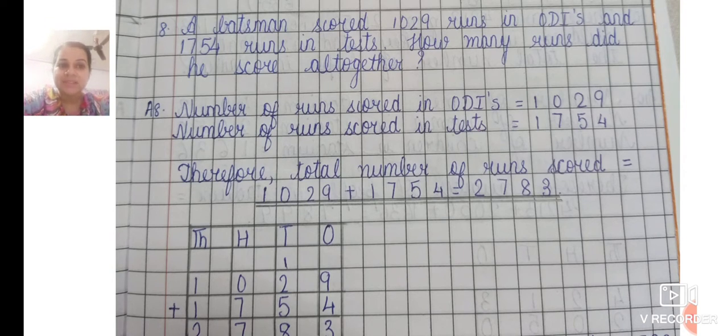So ODIs, a batsman scored 1029 runs in ODIs and 1754 runs in tests. Tests means test match. One day cricket match and a test match. How many runs did he score altogether?